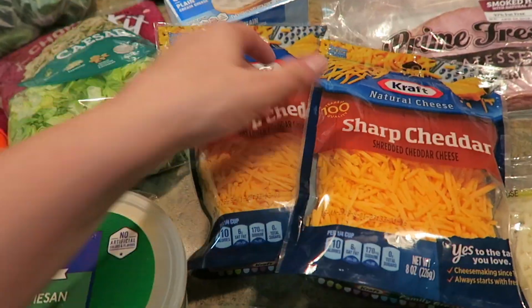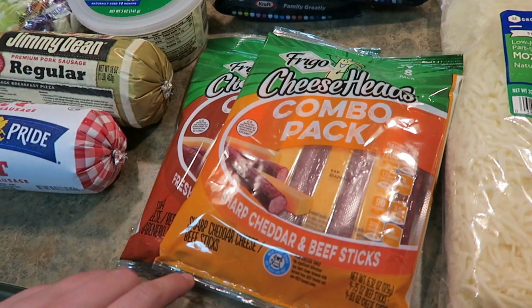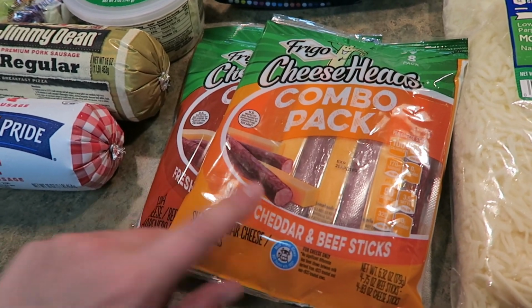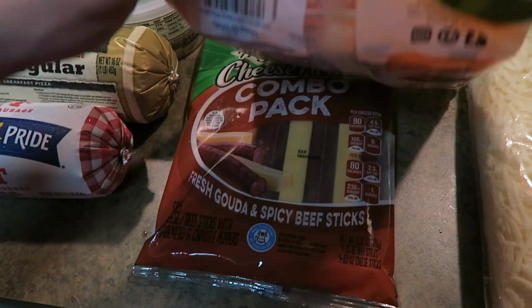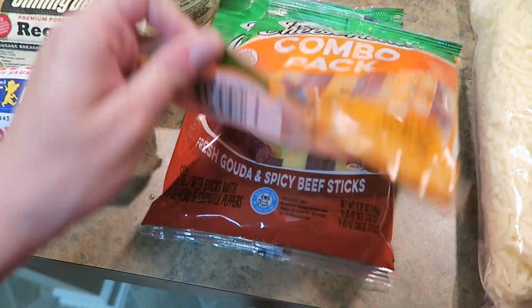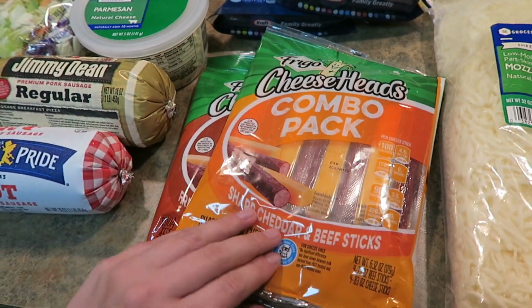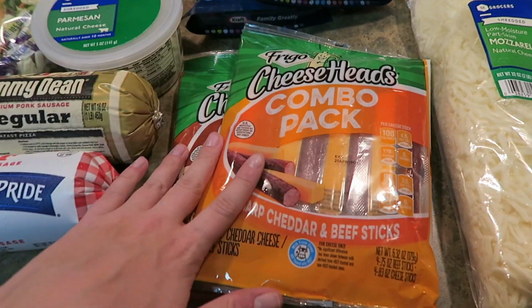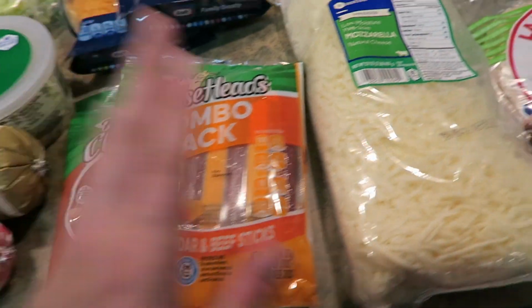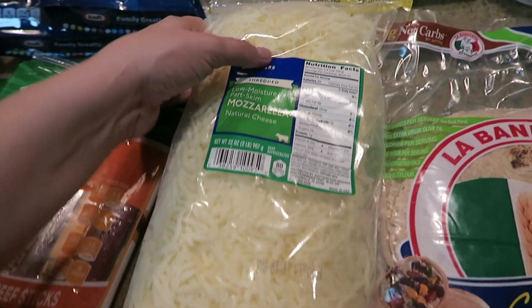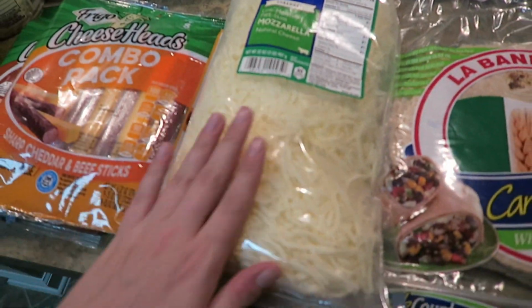Cheese was also buy one, get one free, which was a great deal. So we grabbed 2 bags of sharp cheddar. Cody picked up these combo packs, which are like sharp cheddar and beef sticks, and this one's Gouda and beef sticks. And these are just gonna be great for him to take with him on the go, to work, or when we go play disc golf. Just a really quick and easy snack. Some mozzarella, a lot of mozzarella actually.